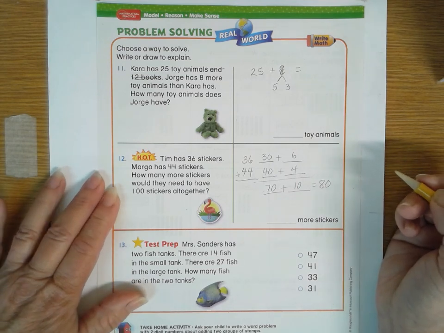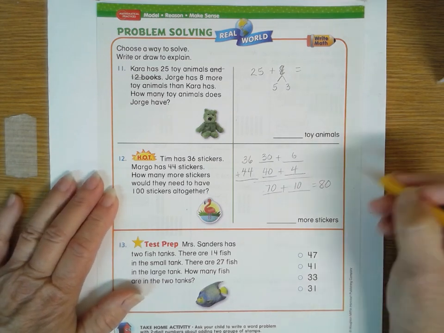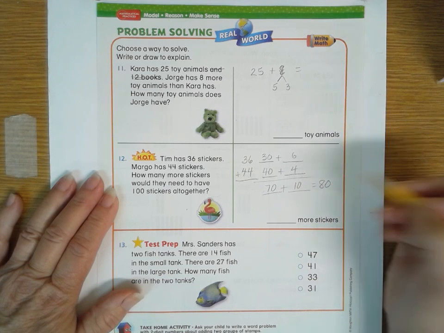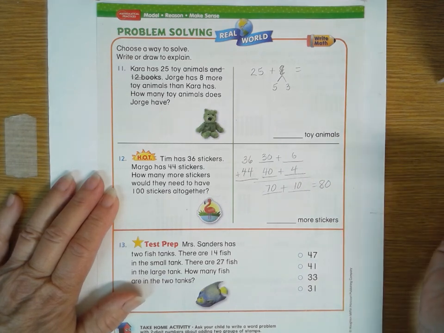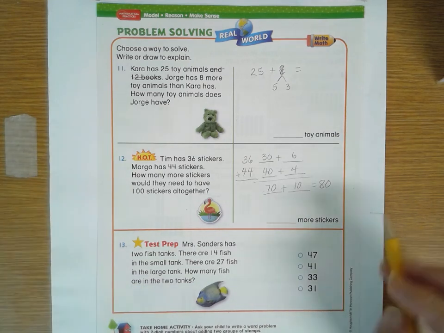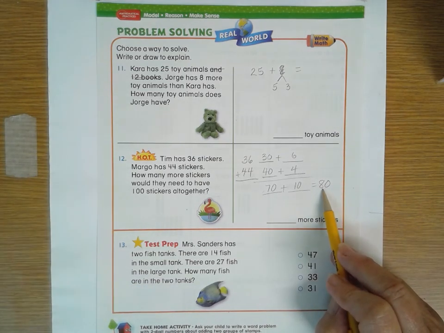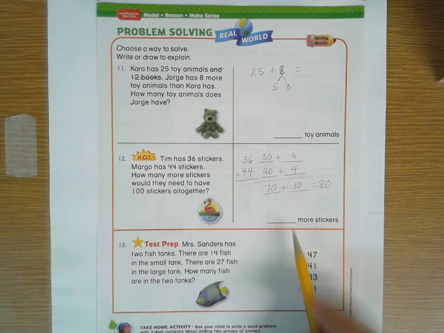We're not done. So we know that they have 80 stickers, but the question is, how many more stickers would they need to have 100 stickers all together? What do you add to 80 to get to 100? That's what the answer should be right there.